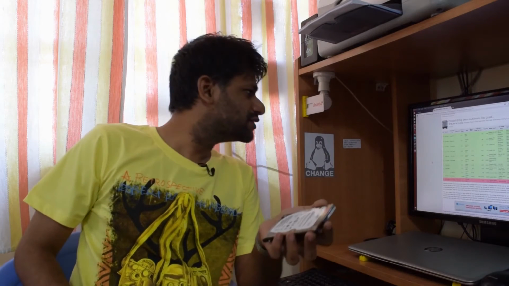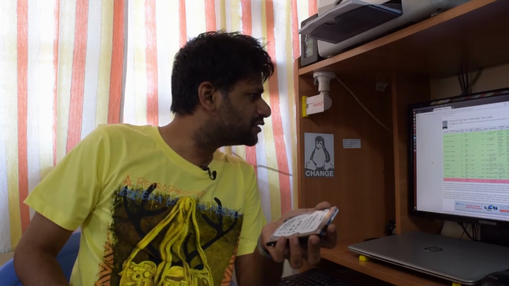So I got this Seagate Momentus laptop hard drive. It is quite an old laptop hard drive. I purchased it initially for a hard disk enclosure so that I can use it as an external drive. And this is around 320 GB. I purchased this in the year 2009, and it's quite old.